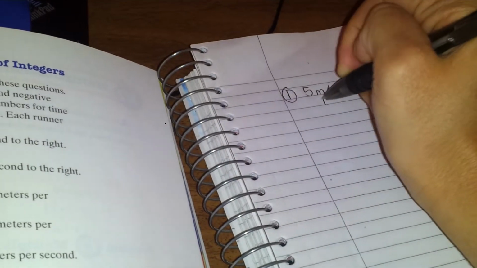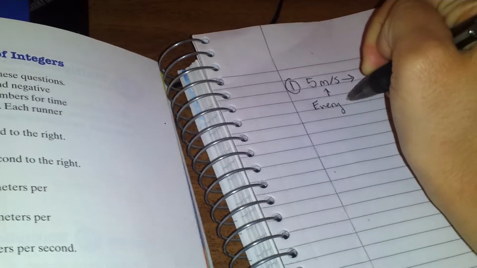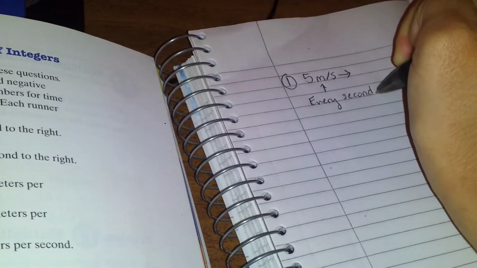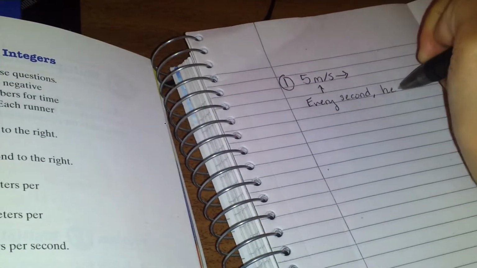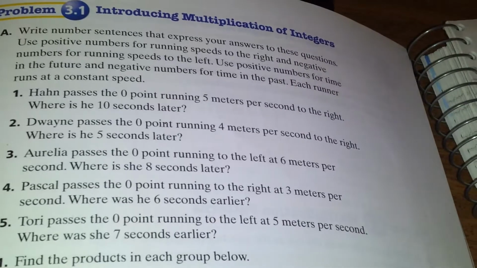Well, let's interpret our units first. That means that every second, he runs 5 meters. That seems pretty fast.